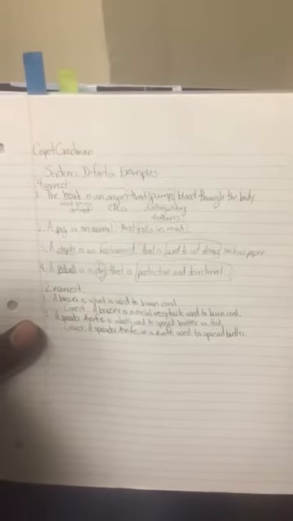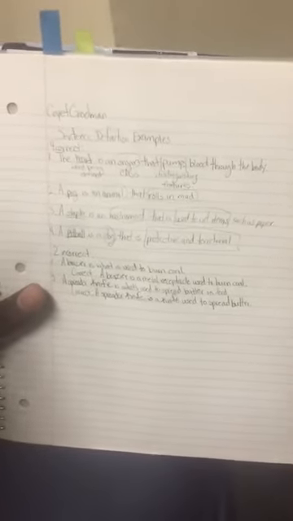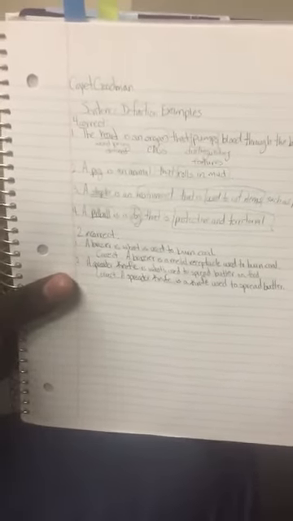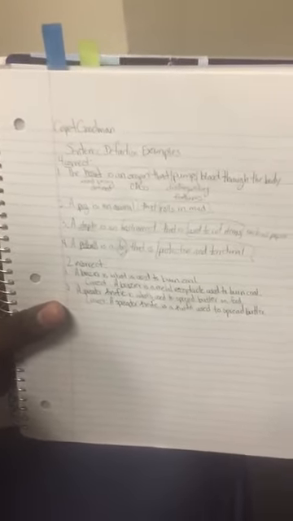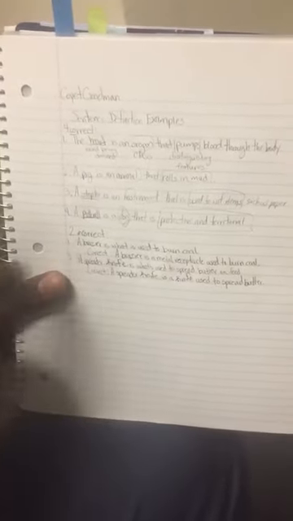These examples I have are, the first one is, the heart is an organ that pumps blood through the body. Heart is the word that's being defined. Organ is the class of the word, which the word belongs to, and pumps is the distinguishing feature. I have other examples like, a pig is an animal that rolls in mud. Pig is the word that's being defined. Animal is the class which the word belongs to, and rolls in mud is the distinguishing feature.